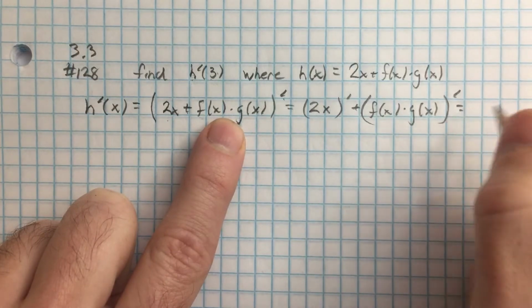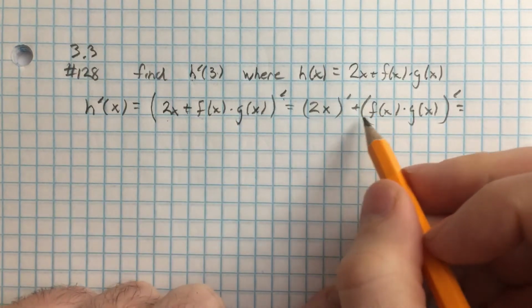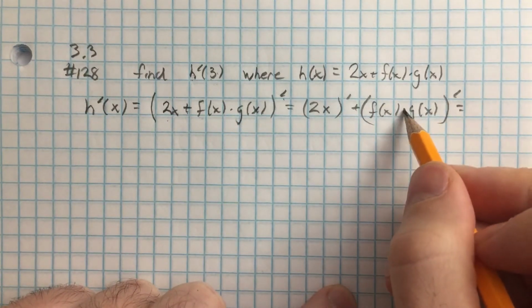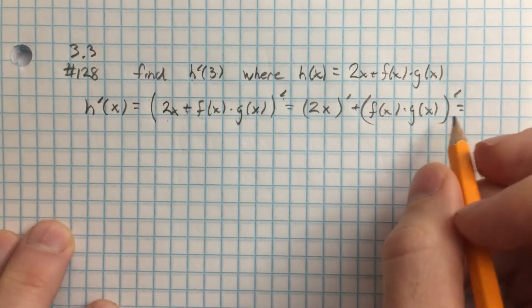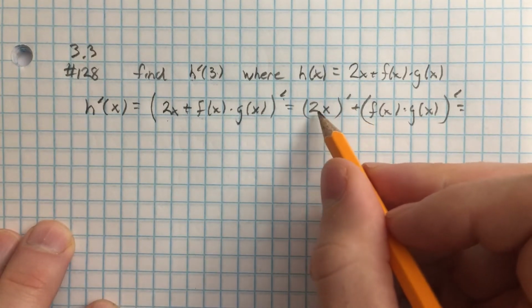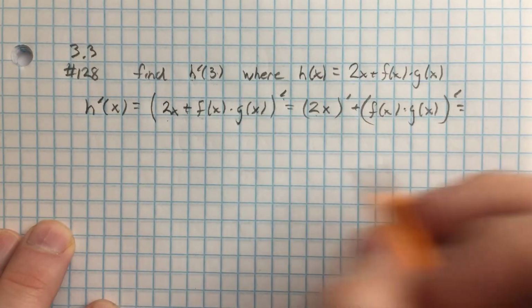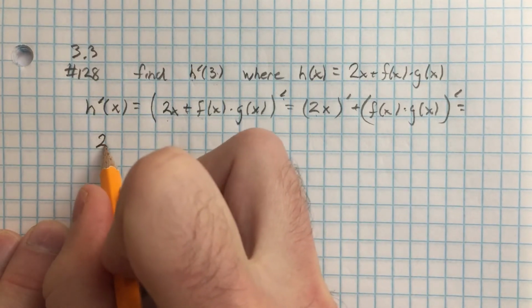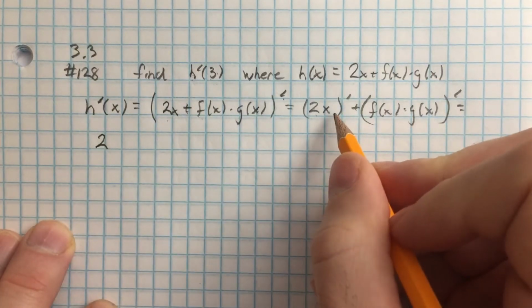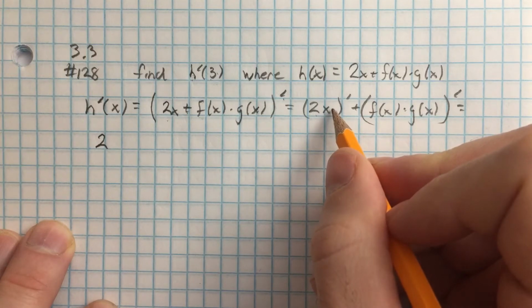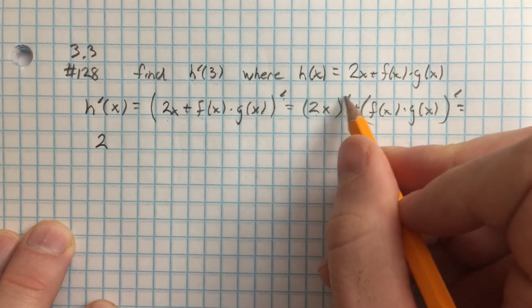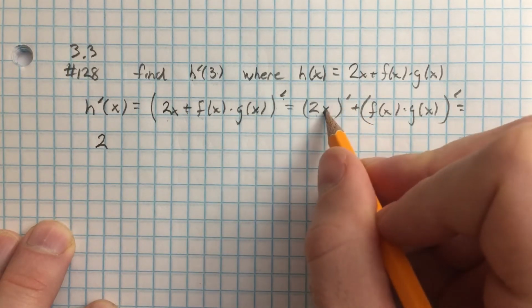So I have two derivatives to take. I need to take the derivative of 2x. I need to take the derivative using a product rule for this piece here. Okay, so doing that, the derivative of 2x is of course just 2 for a couple reasons, but I hope that's obvious by now. One reason is it's just a constant multiple rule, right? The derivative is going to bypass the 2 and apply itself to x. The derivative of x is 1.